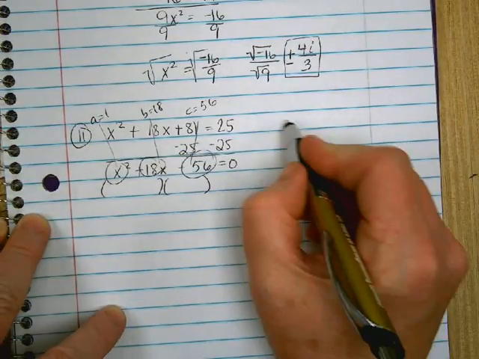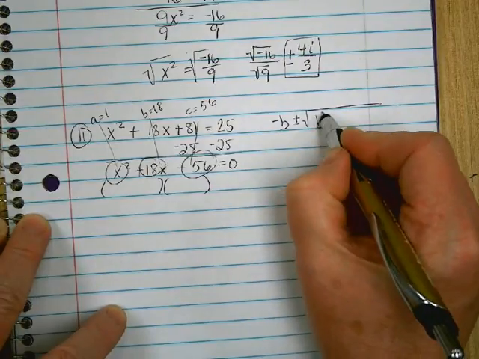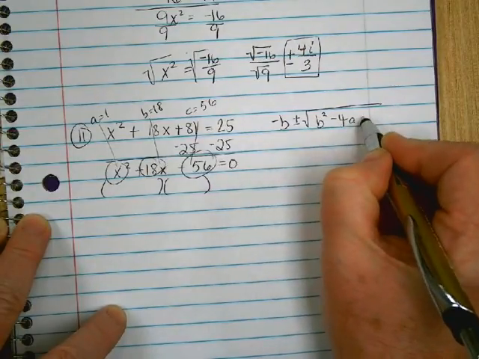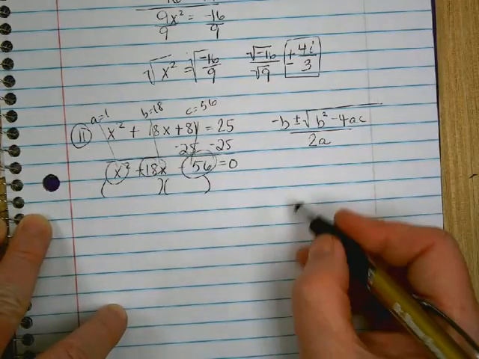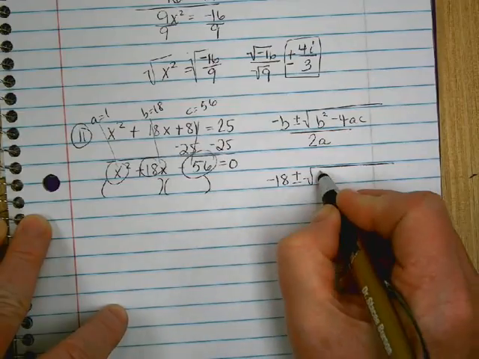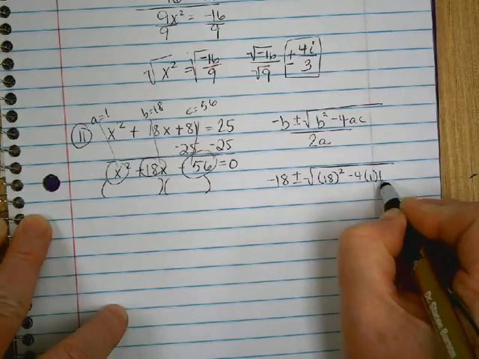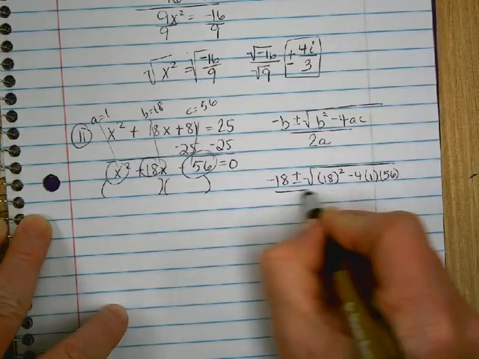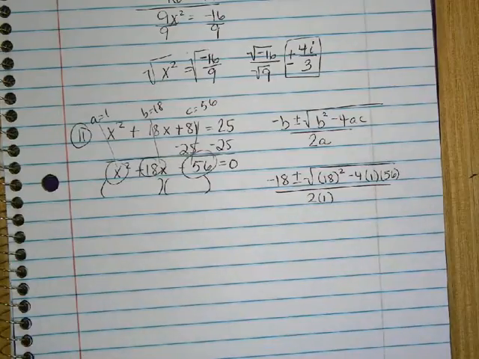And the quadratic formula says negative b plus or minus the square root of b squared minus 4ac all over 2a. So it would be negative 18 plus or minus the square root of 18 squared minus 4 times 1 times 56 all over 2 times 1. Under the radical, you square 18 and then you subtract 4 times 56, we get 100.